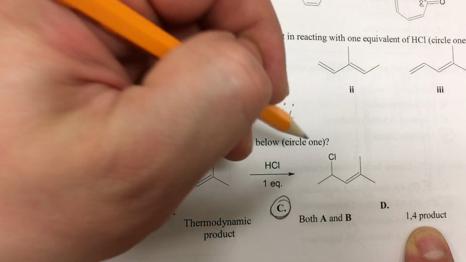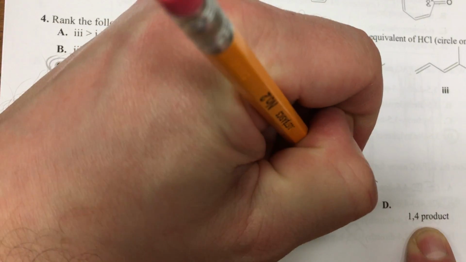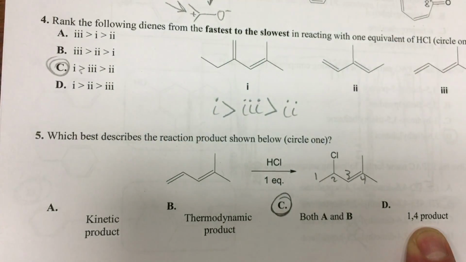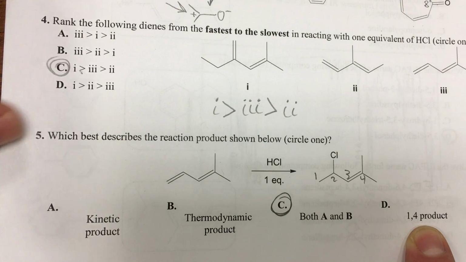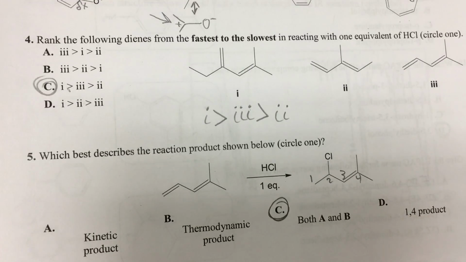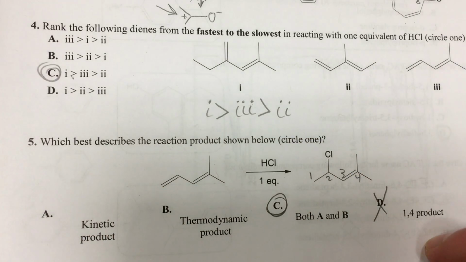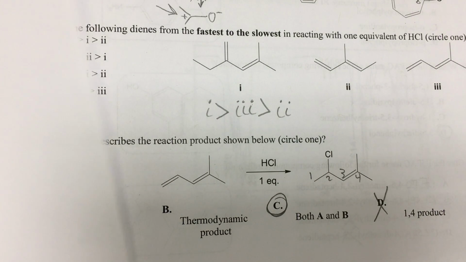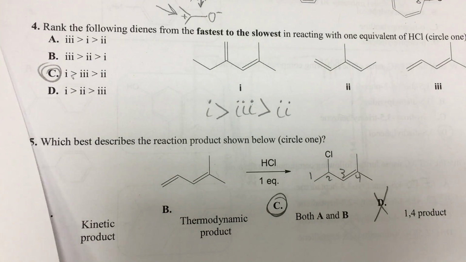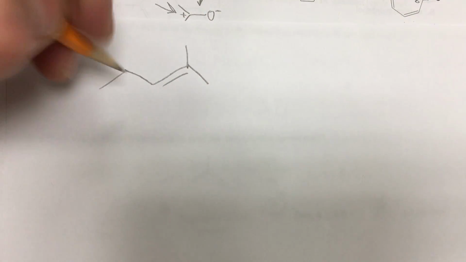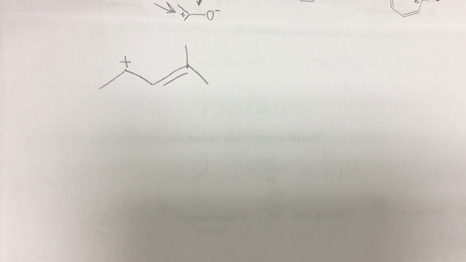The 1 is defined here where the hydrogen added. So this is 2, 3, 4. We just count over there. So the 1,4 product would be the chlorine ends up over here on that 4 position. And you can see that's not what happened here. So first off, on all of these type problems, you have to draw the most stable carbocation. Indirectly, it kind of showed you what is the most stable carbocation. It formed after it reacted here on that carbon.